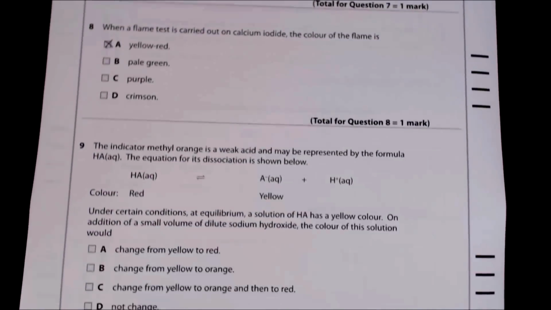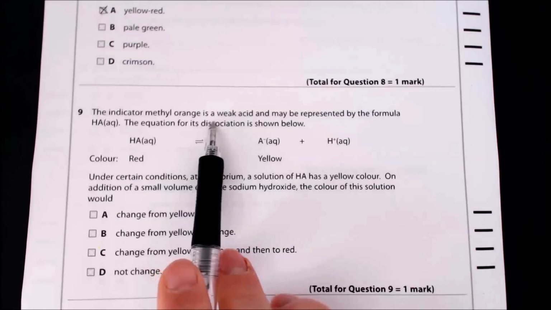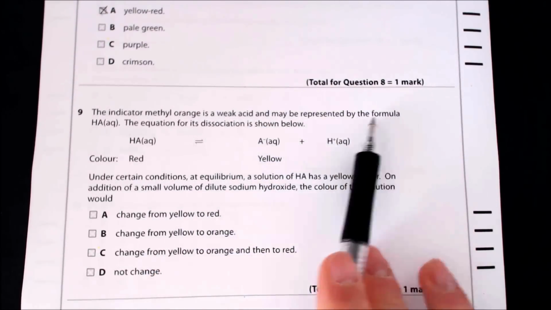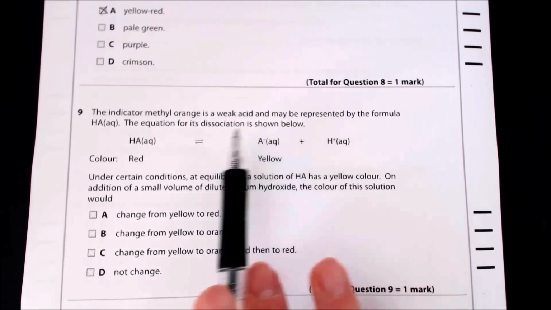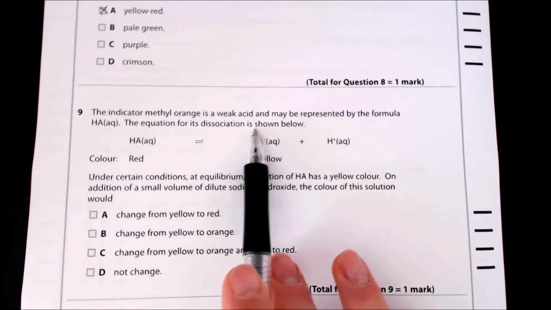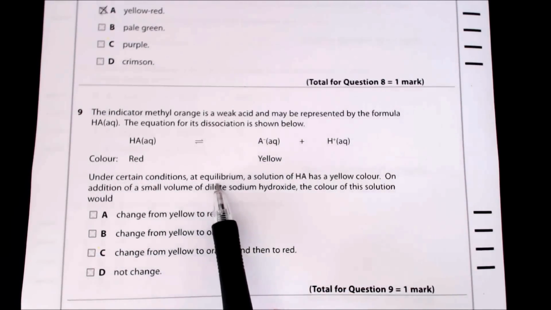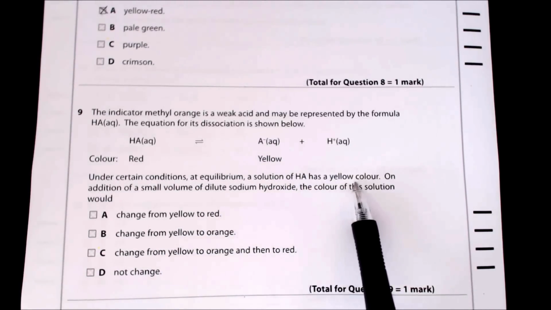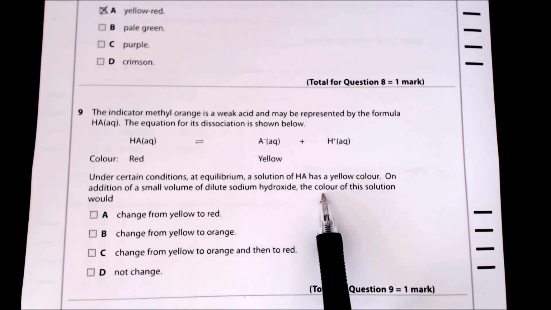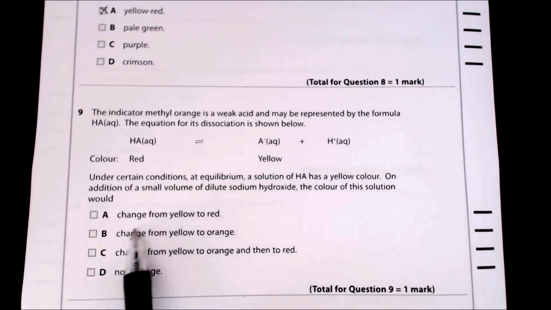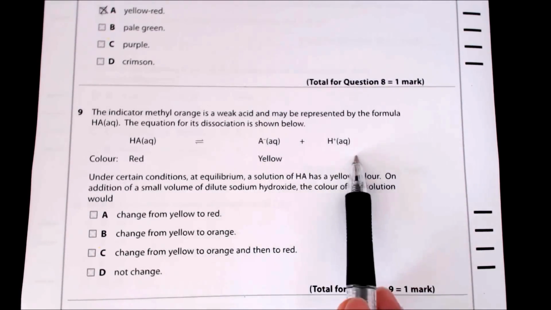Okay, question 9. It says the indicator methyl orange is a weak acid and may be represented by the formula HA. The equation for its dissociation is shown below, and you see we've got HA, A-, and H+, and we've got the colours as well. Under certain conditions at equilibrium, a solution of HA has a yellow colour. On addition of a small volume of dilute sodium hydroxide, the colour of the solution would, now we need to pick from the options, so we're going to add sodium hydroxide to this.